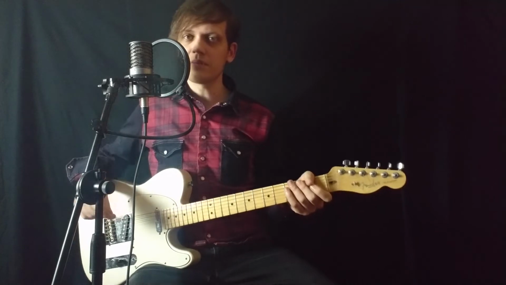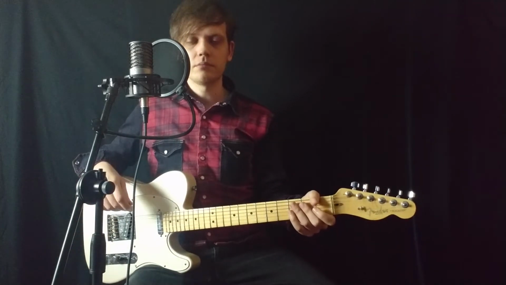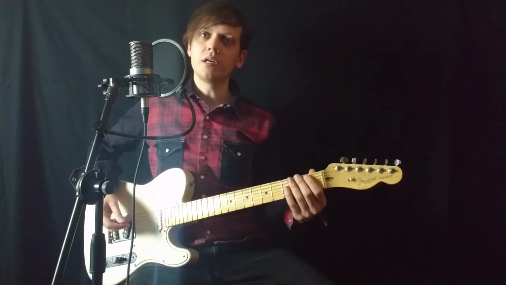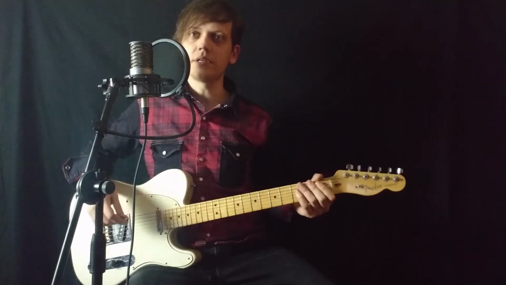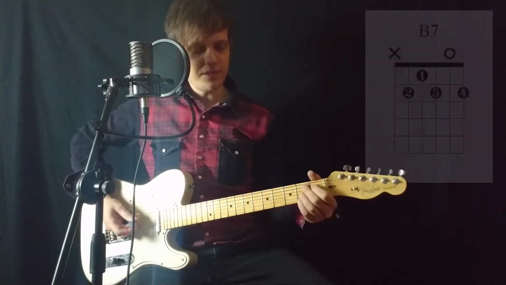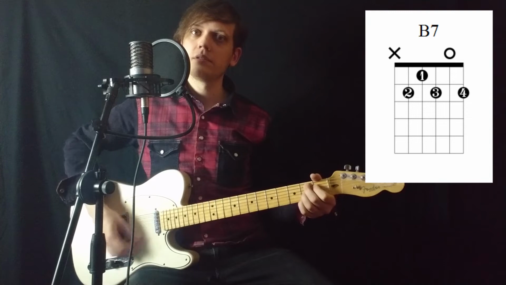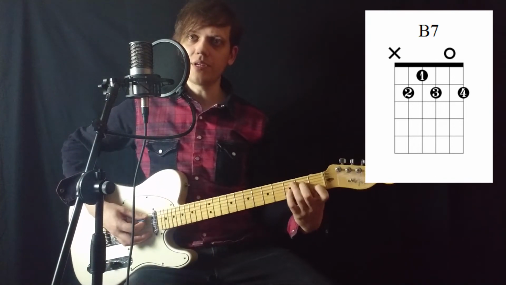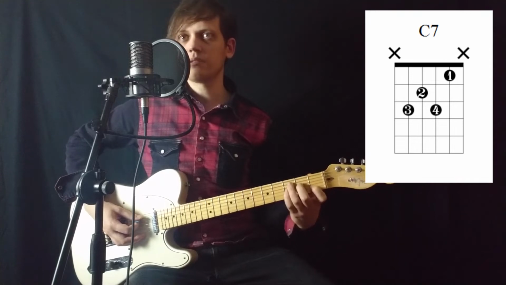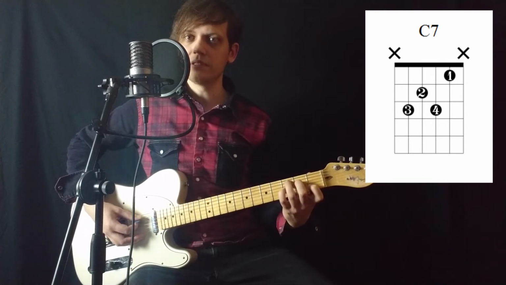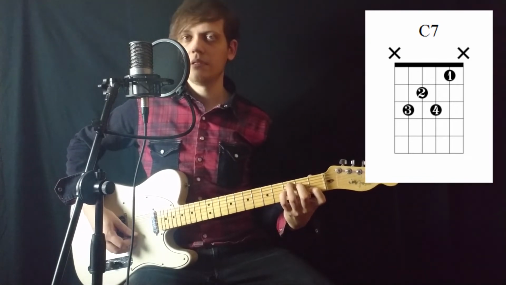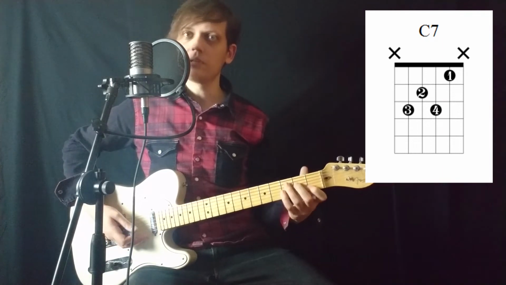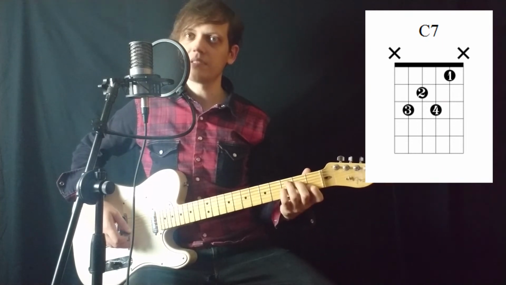Let's move on to dominant 7 chords, more dominant 7 chords on the 5th and 6th string. We could take our B7 chord, move it up 1 fret, adjust for the open string, and we will get this, C dominant 7. It's just C major with another note, B flat.